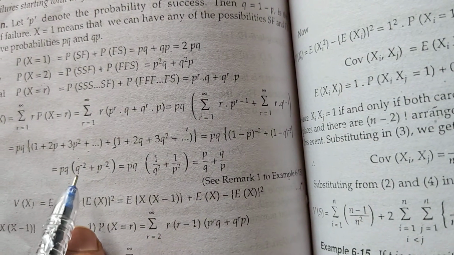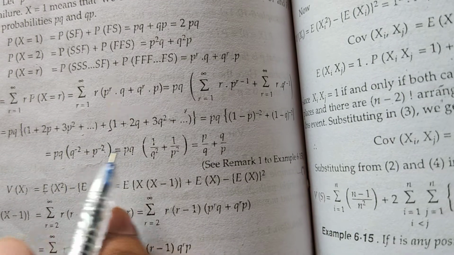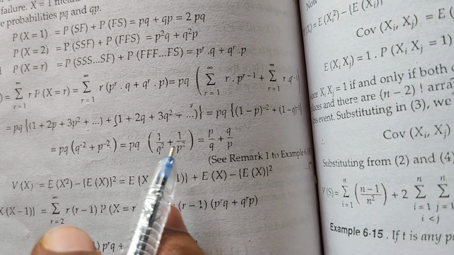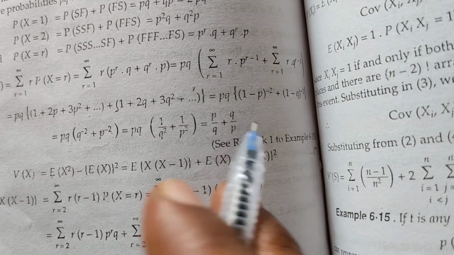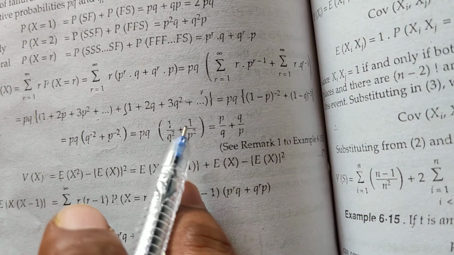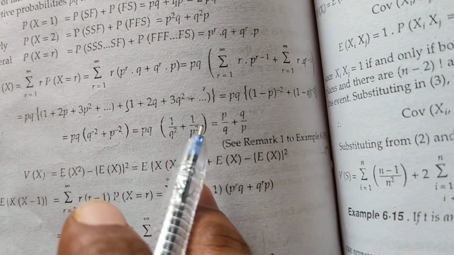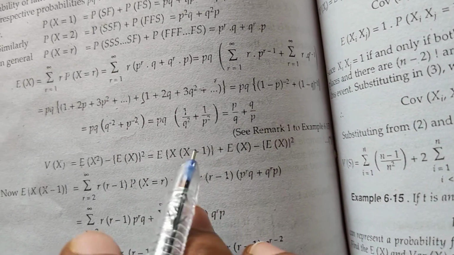If you expand also with that, you will get like this, Q power minus 2 plus P power minus 2, which is equal to the same PQ, and this can be written as 1 by Q square plus 1 by P square, which is equal to P by Q plus Q by P. When you multiply it, here Q gets cancelled, so P by Q, here P gets cancelled, so P by Q by P.